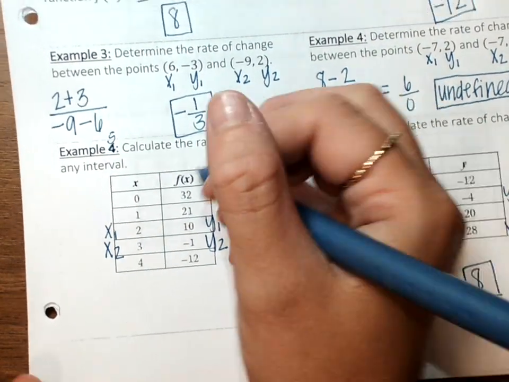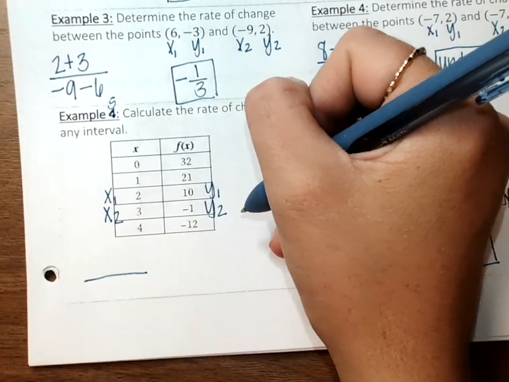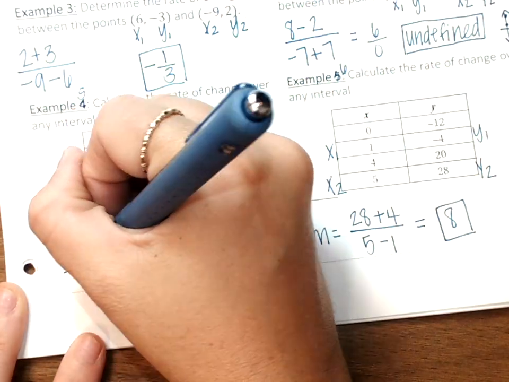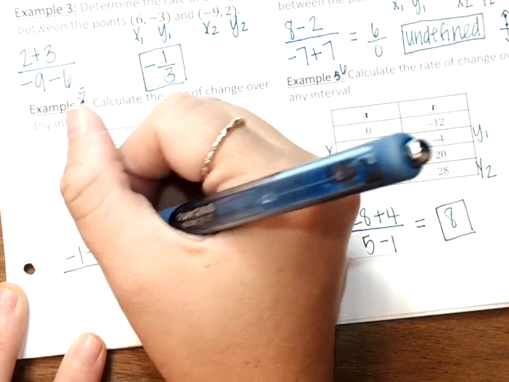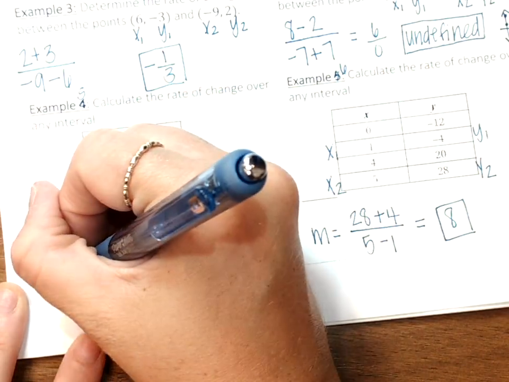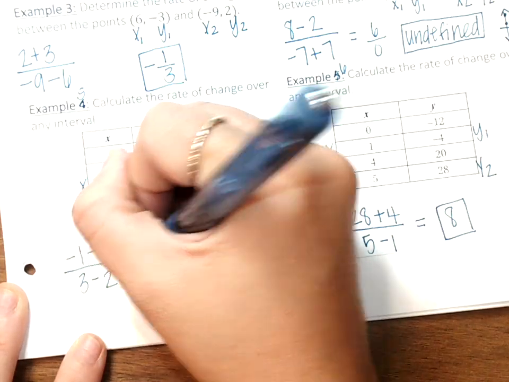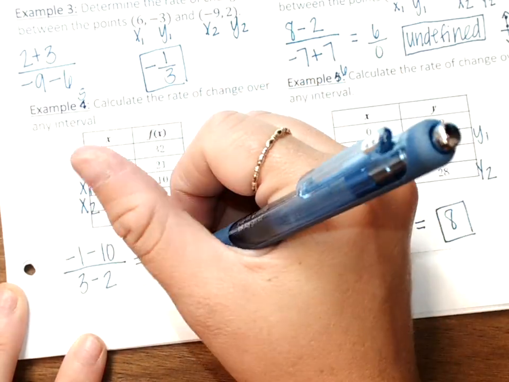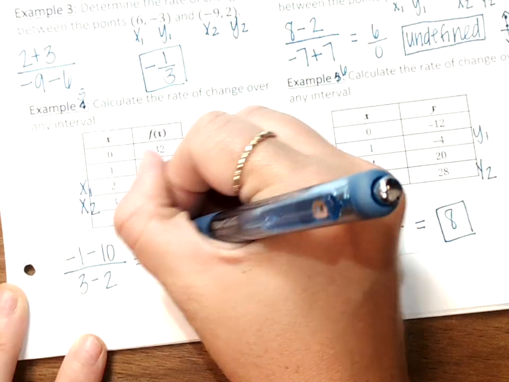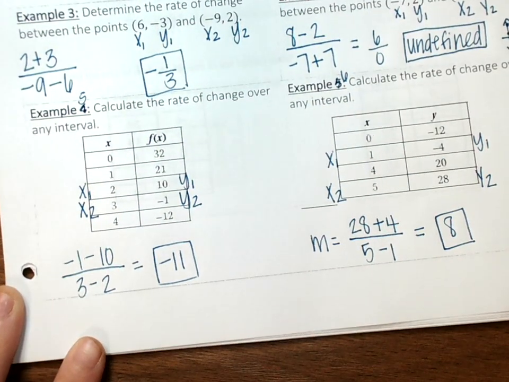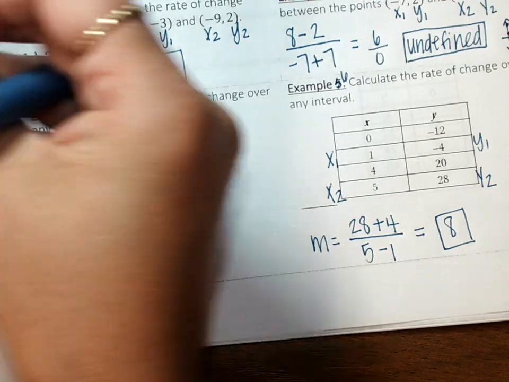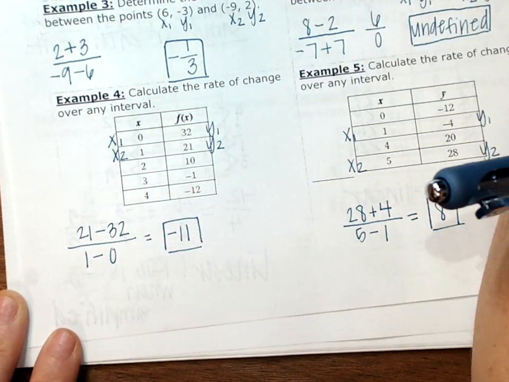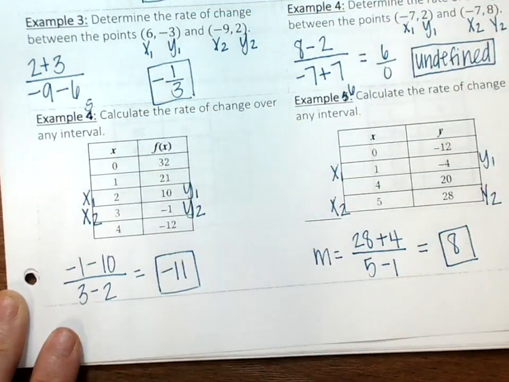Just watch and see, and let's see if it's the same thing, okay? So how did you set up the top of your fraction? Negative 1 minus 10, over X, 3 minus 2. Good. Alright, and then everybody, what did you get when you did that? Negative 11, okay? You should get the same thing whether you did those points or not. Remember, there's a constant rate of change, so it's the same no matter what points you choose. I did the first 2 and got the same thing. Okay? Any questions on that?